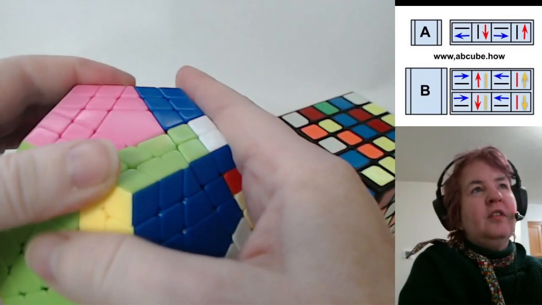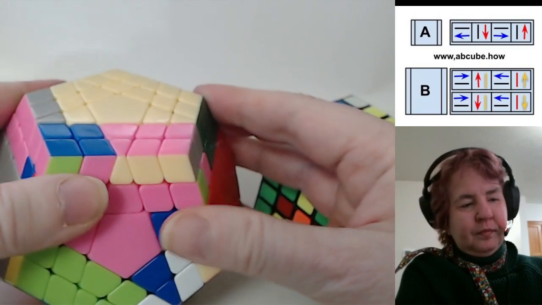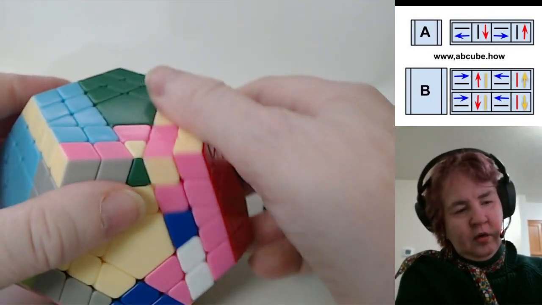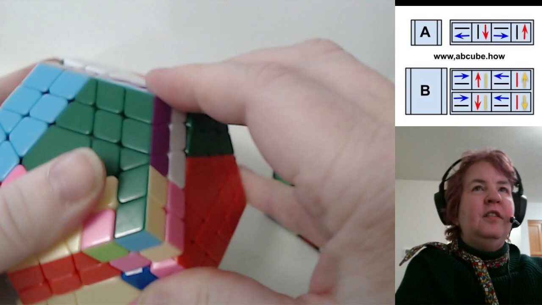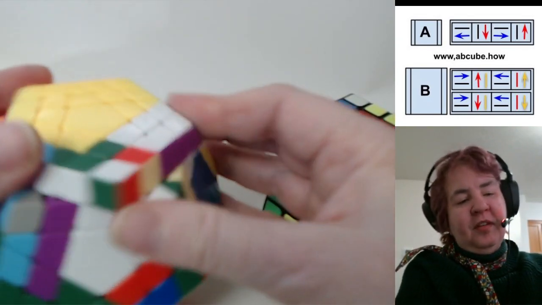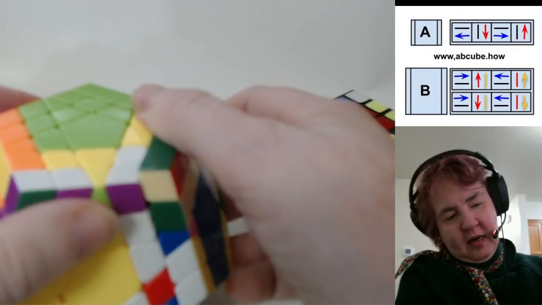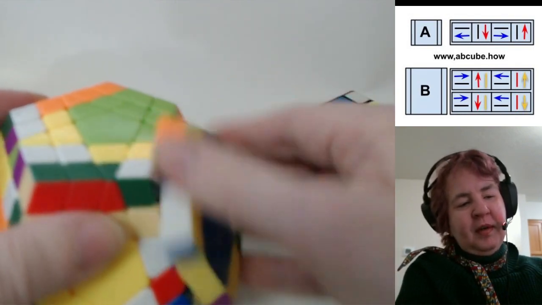The ABCube method also works on the minxes, every complexity minxes. As I scramble, same as the cube, Formula A brings a piece to the top and twists corners, and Formula B moves 3 pieces around.